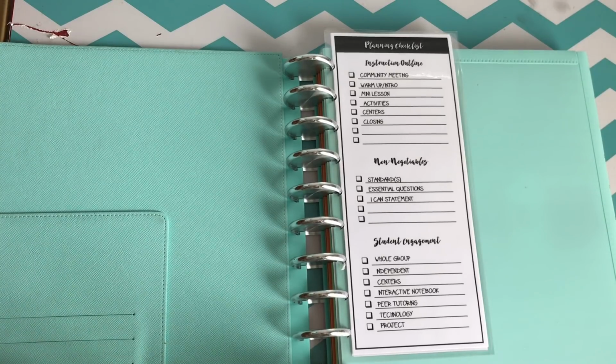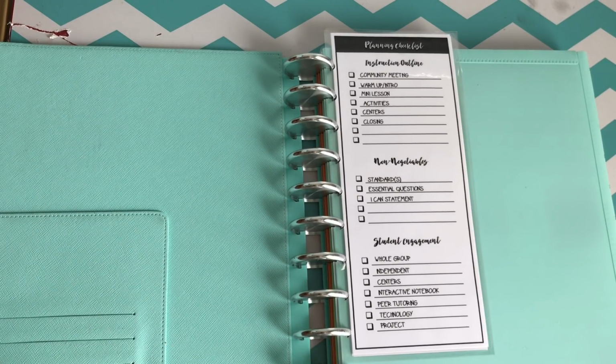As you can already see, I do use an ARC binder. You can purchase these at Staples. I really love this system. I've had this system since 2014, I want to say.